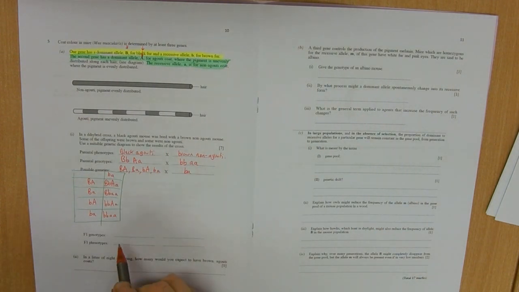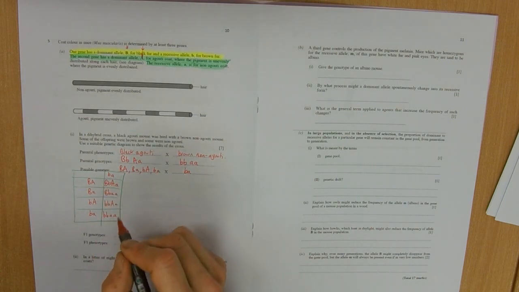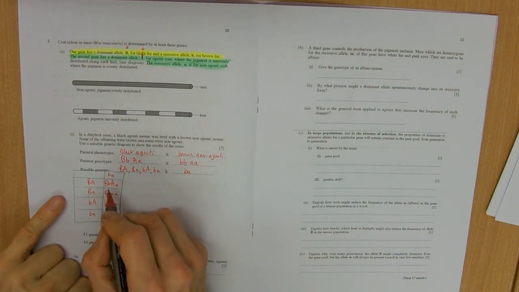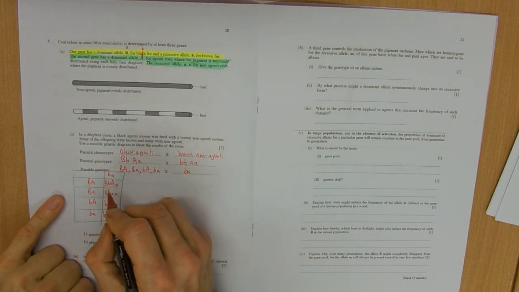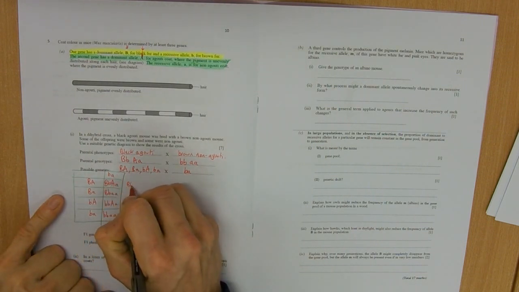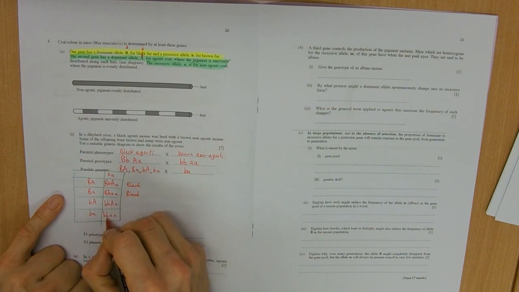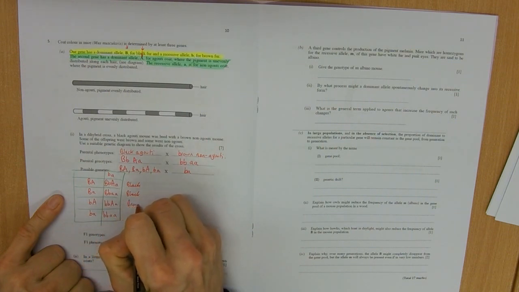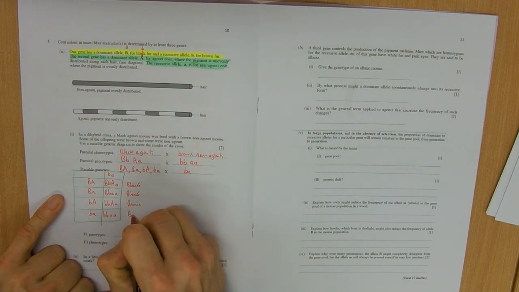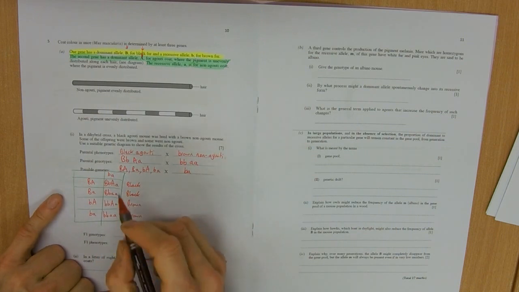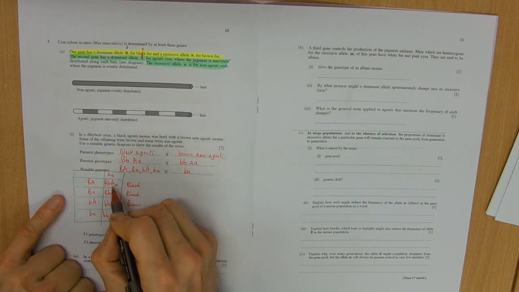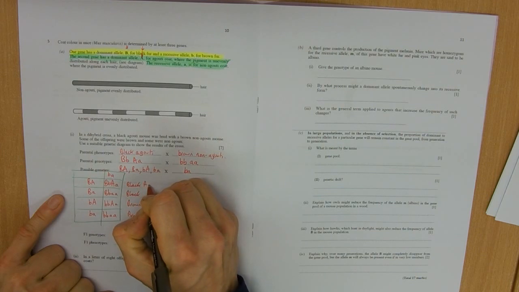And so our F1 genotypes are these, and our phenotypes, well, anything with a big B is going to be black. Two little b's, that's going to be brown. And anything with a big A is going to be agouti.